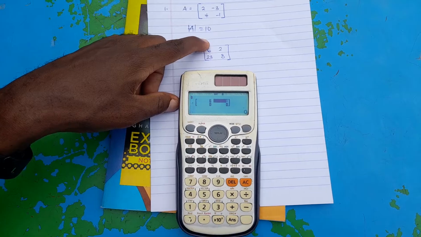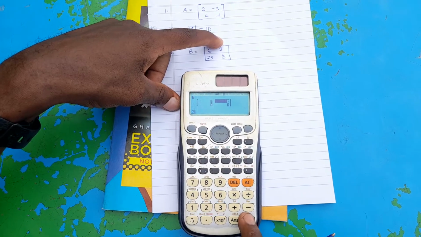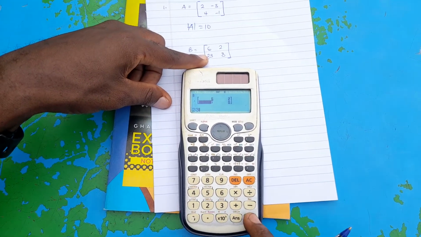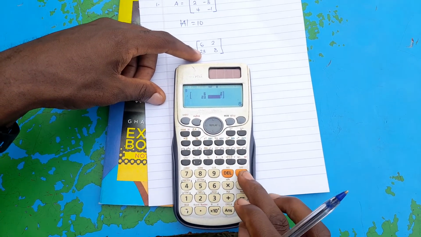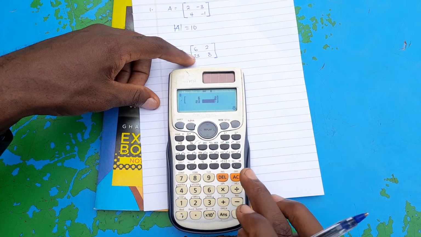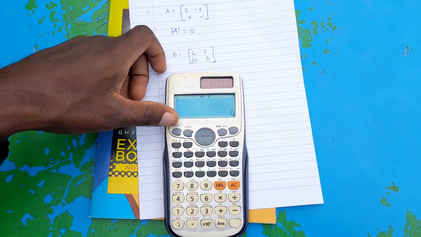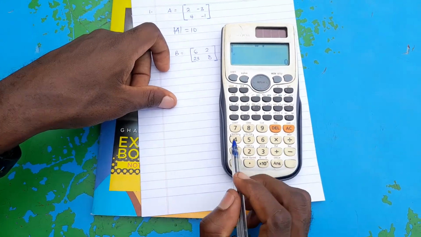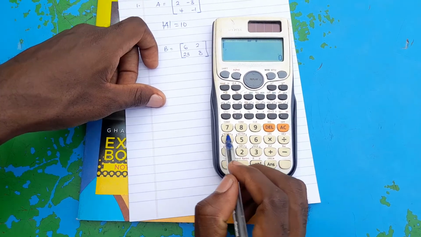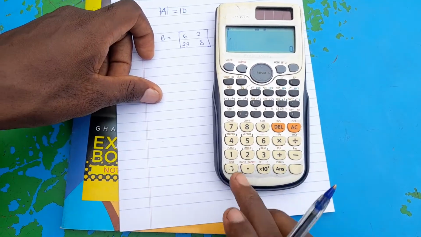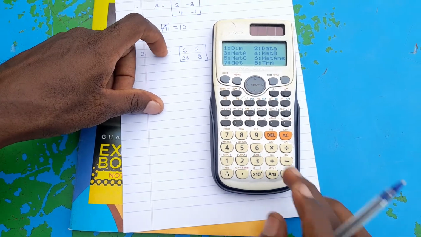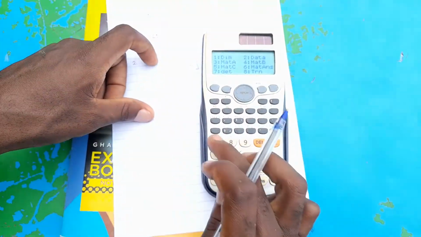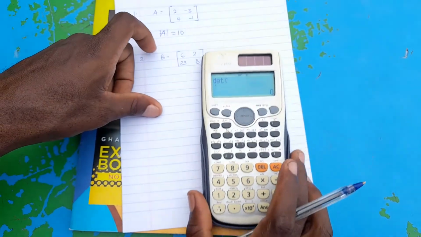Then I will input all the entries. 2, press equal to. 2, press equal to. 23, press equal to. 8, and press equal to. When you are done inputting all the entries, press AC. Now press Shift again and press 4. See, 4 represents matrix. You can see matrix there. So we press 4. What are we finding? We need the determinant. So 7 for determinant. So press 7.